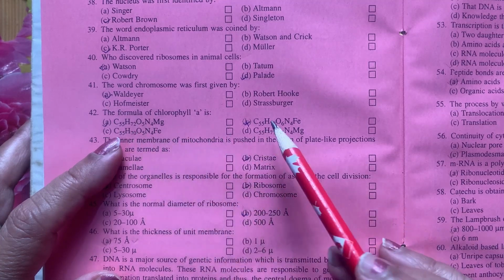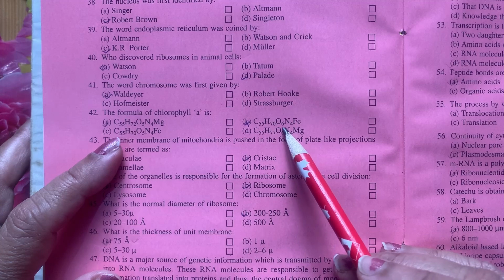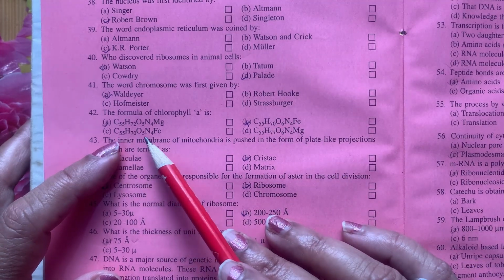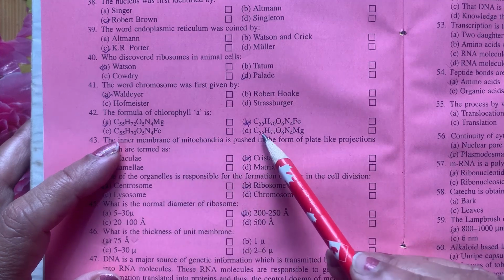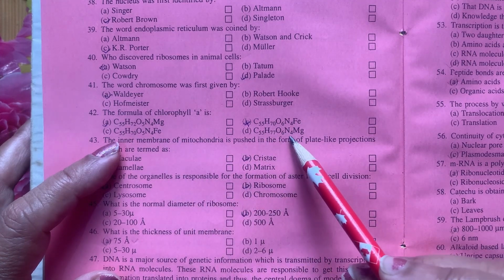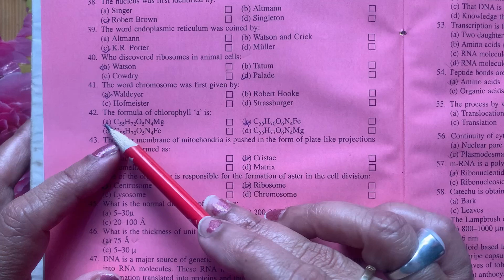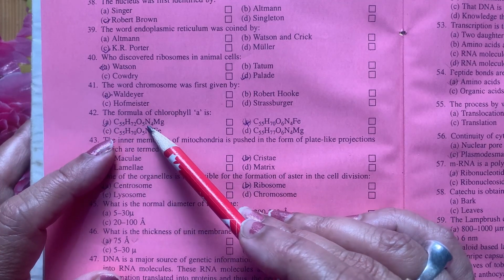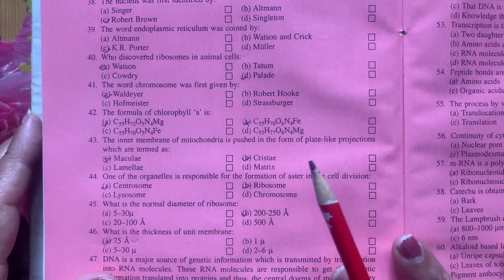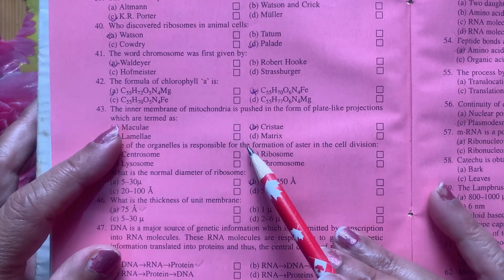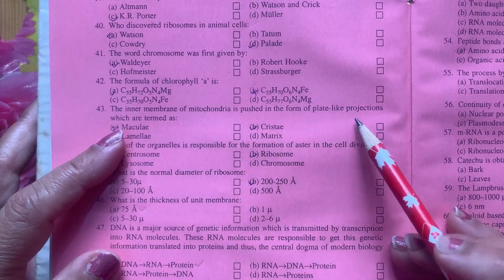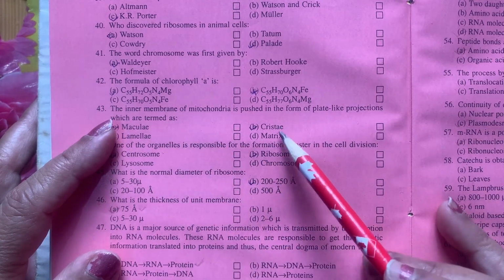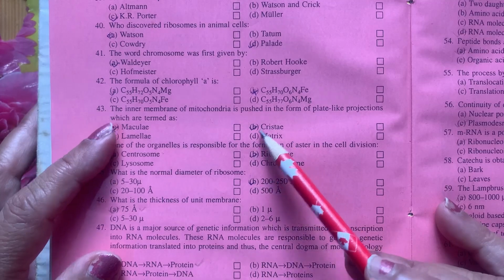The formula of chlorophyll A is C55H72O5N4Mg, C55H70O6N4Fe, C55H70O5N4Fe, C55H77O6N4Mg. The correct option is first, C55H72O5N4Mg. The inner membrane of mitochondria is pushed in the form of plate-like projections which are termed as maculate, lamellae, crystal, matrix. It is crystal.